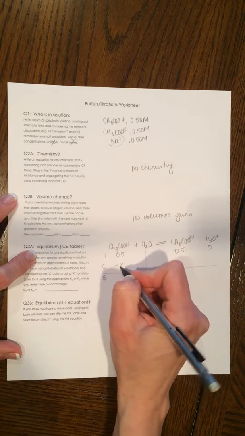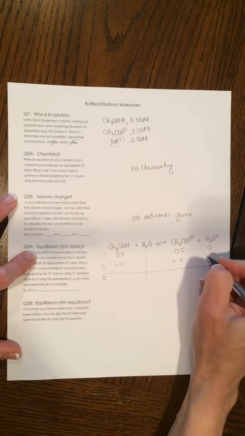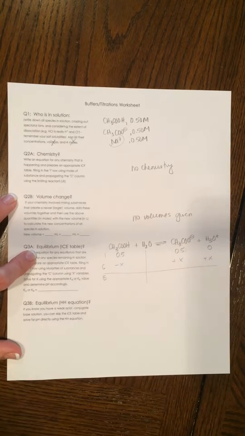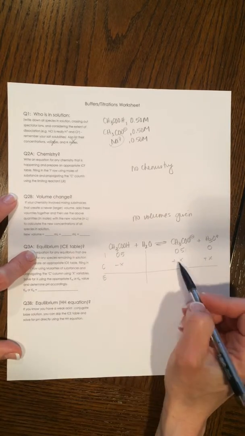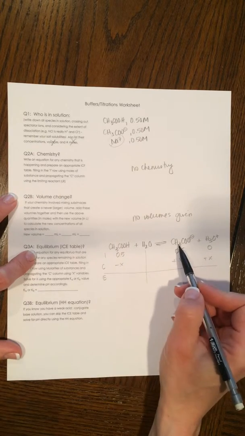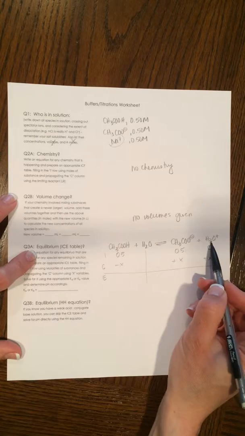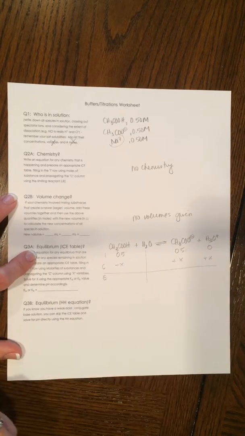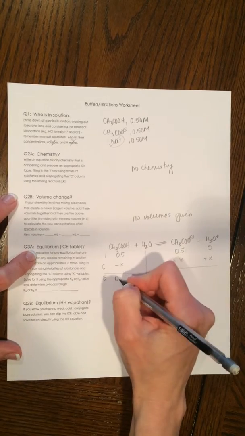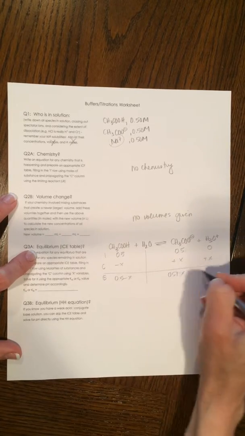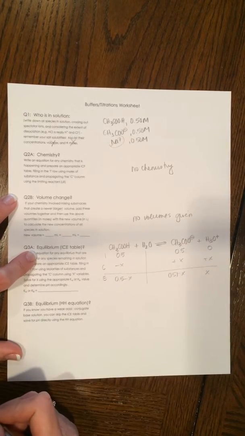So we're going to go ahead and make our ice table here. We're going to lose a little bit of this, gain a little bit of each of these, and again, these X's are going to be equal because for every one molecule of this that dissociates, we make one of these and one of these. So that's why these are all X's. Our coefficients here are all 1, so coefficients for our X's are all 1. 0.5 minus X, 0.5 plus X, and X.